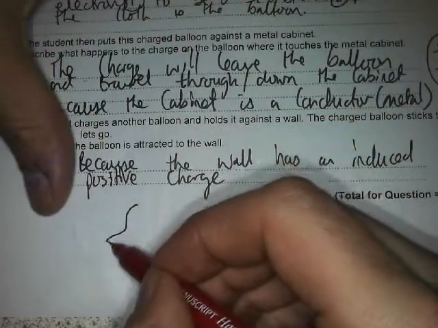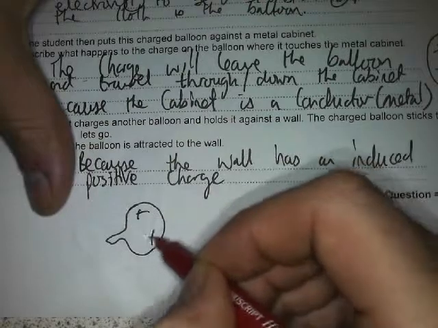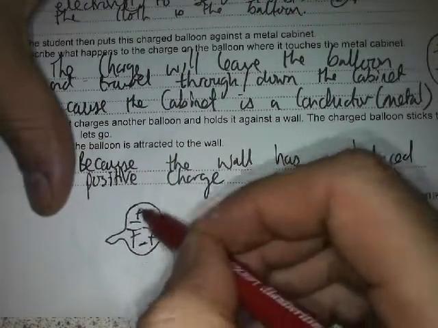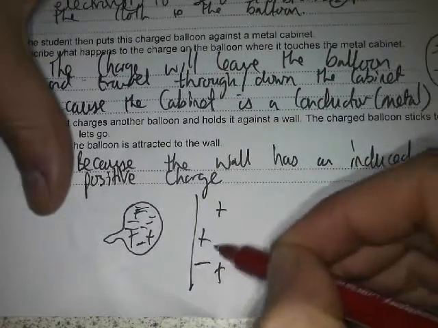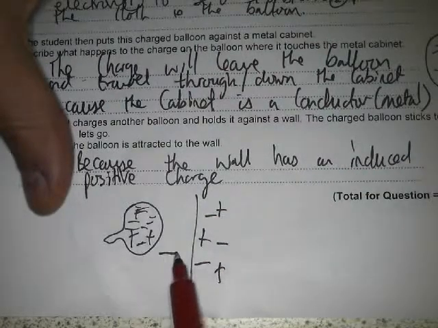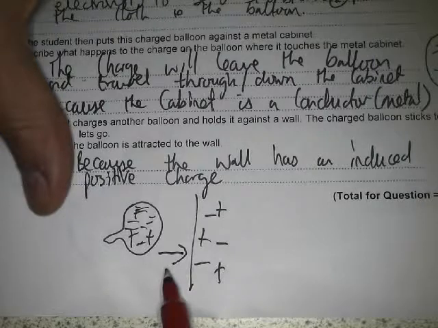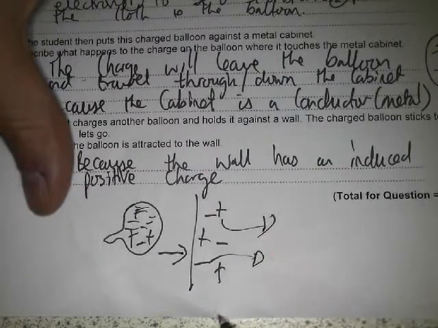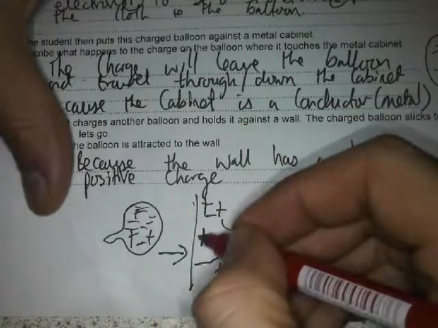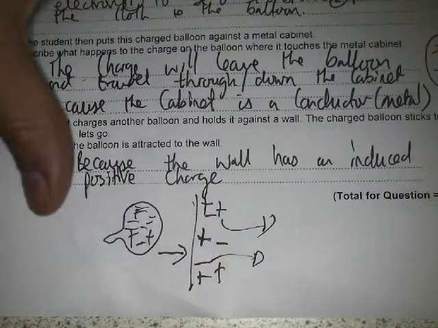But really the balloon is coming here, lots of negatives, there's your wall. When this negative balloon comes this way, all these negatives are going to get repelled and jump off as far away as they can. So what you end up with is all your positives lined up here, and that's why the balloon sticks.